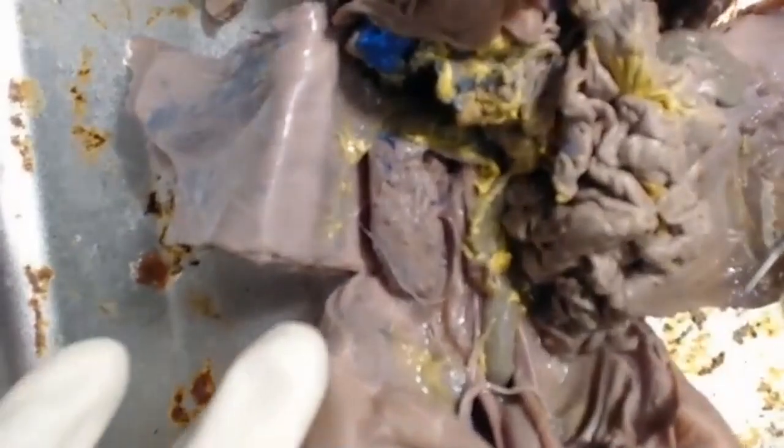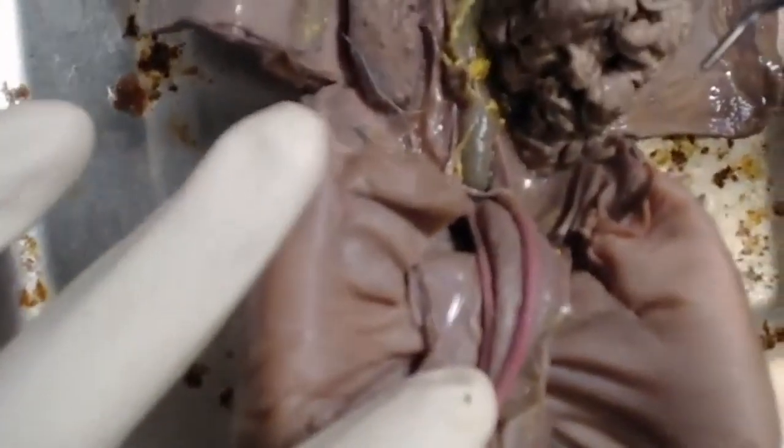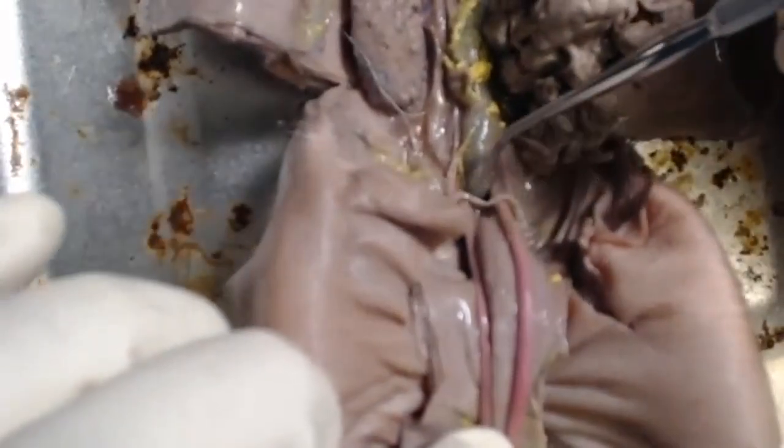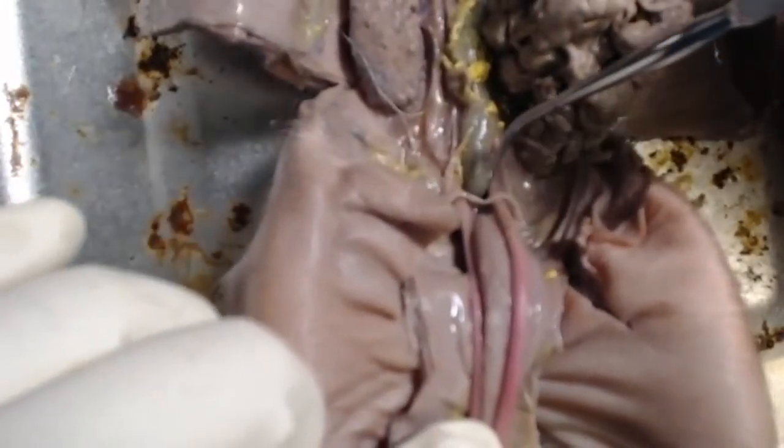Now, in a human, you normally see the bladder sitting right here in the pelvis. Let's get this up a little bit. It's normally sitting right here on most human anatomical images.